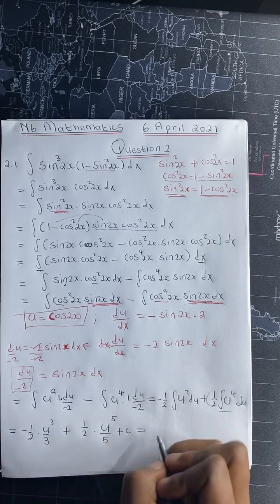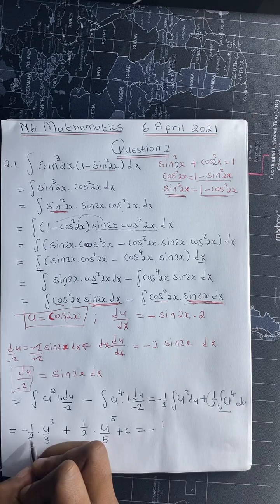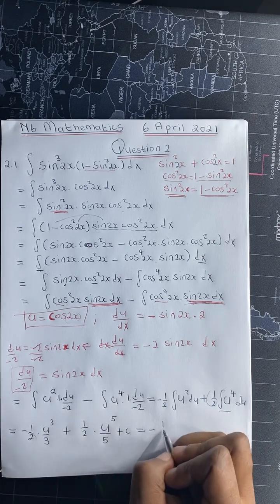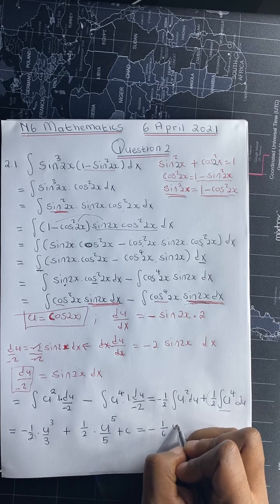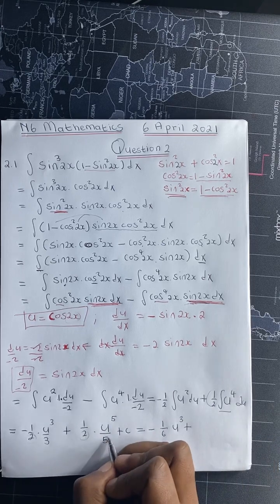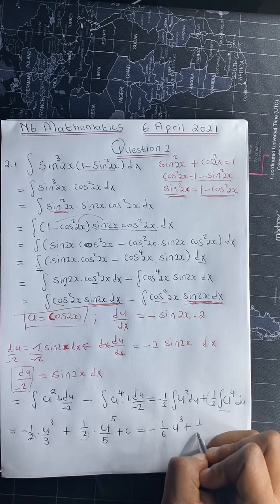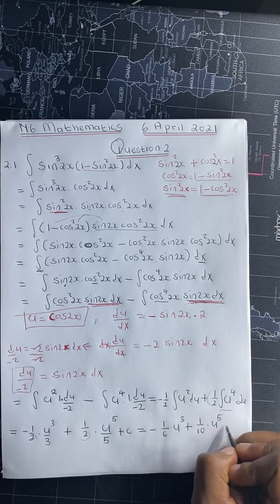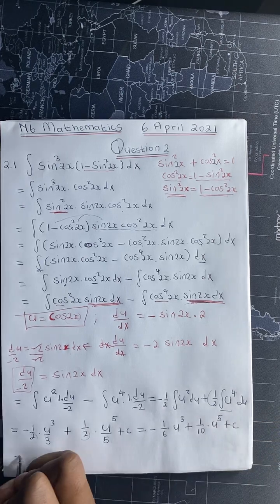In our integral we have negative 1, so the denominator 2 multiplied by the denominator 3 will be equal to 6 u to the power 3, plus the denominator 2 multiplied by the denominator 5 will be equal to 10 multiplied by u to the power 5, plus c.